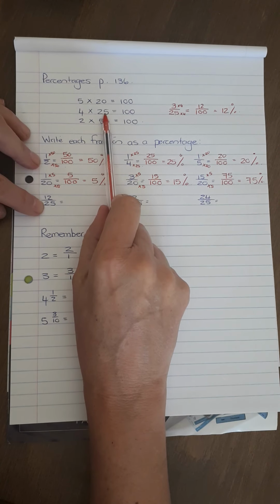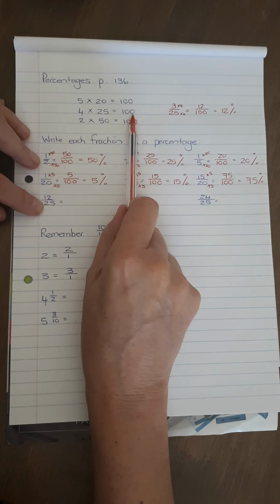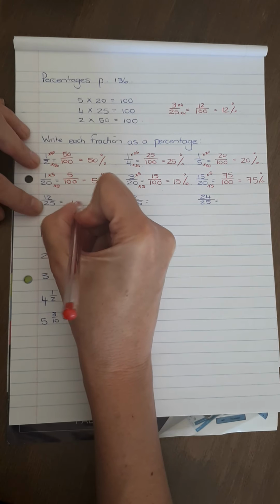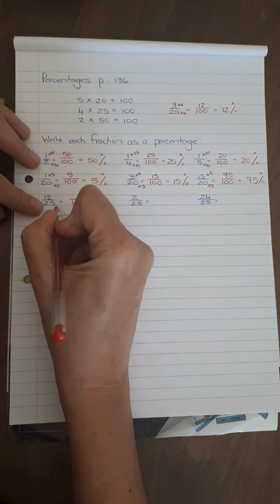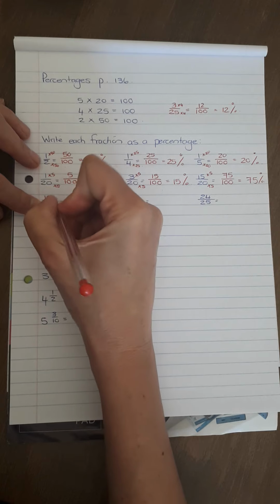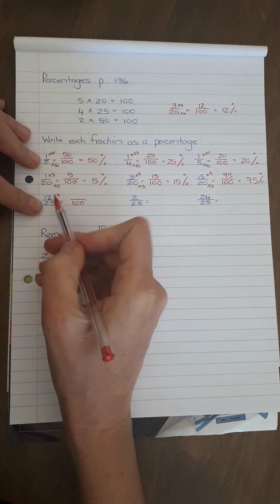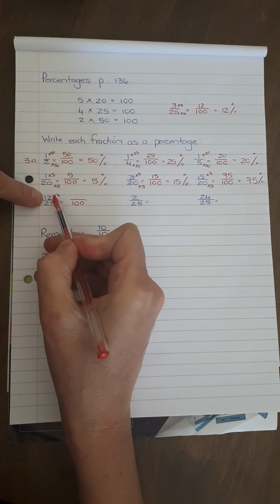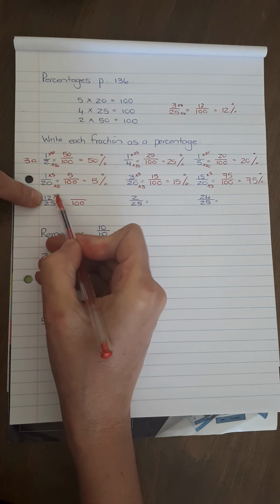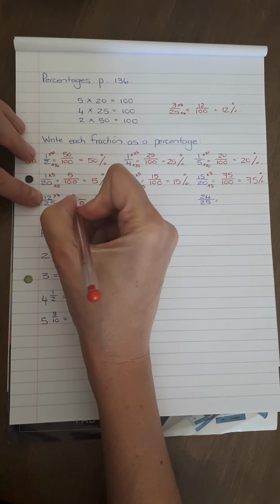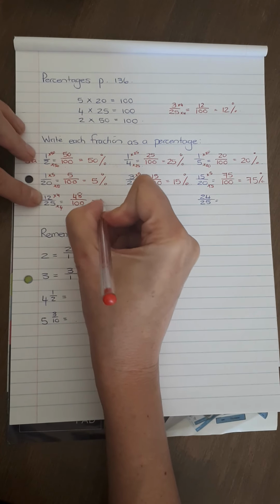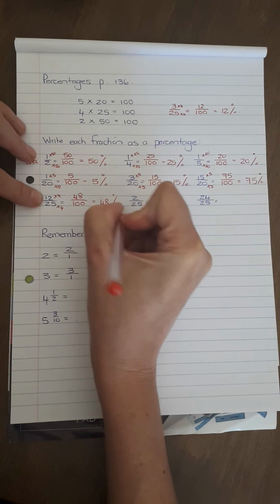Next one, 12 over 25. Let's go there. 25 times 4 gives me 100. So I want to get 100 as the denominator, which means I have to say 25 times 4, 12 times 4, once again in my head. 10 times 4, 40. 2 times 4, 8. 40 plus 8, 48. That gives me 48%.